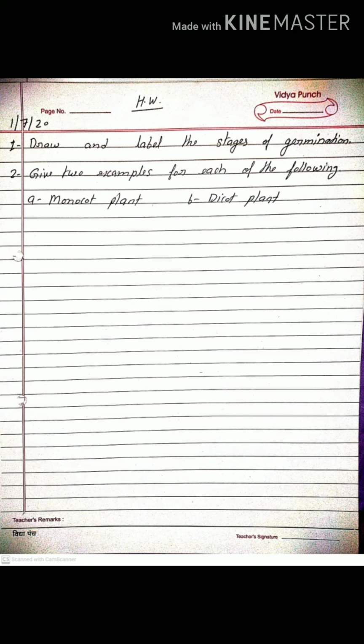I repeat again. First question, draw and label the stages of germination, and second, give two examples for each of the following: number one, monocot plant, and number two, dicot plant.